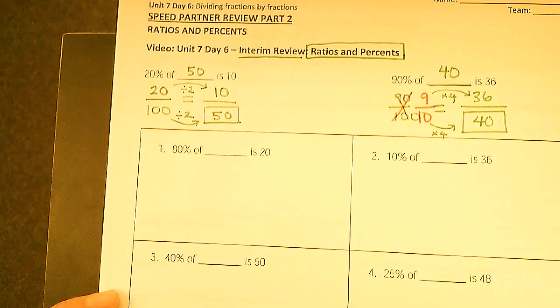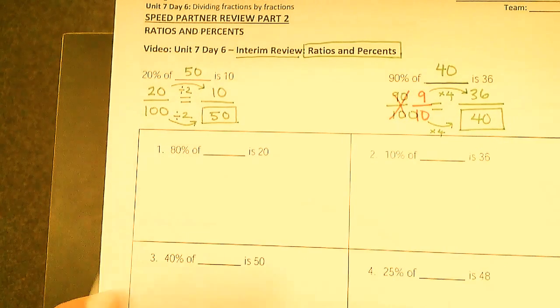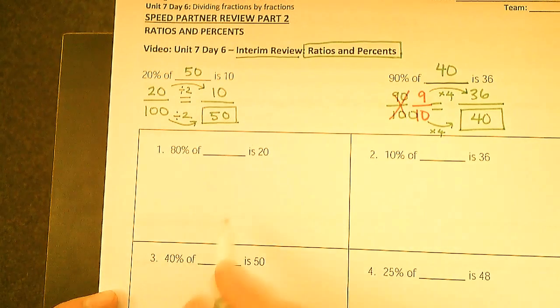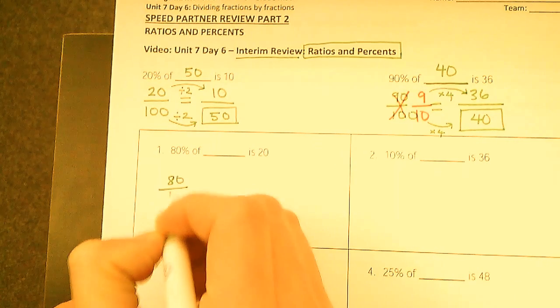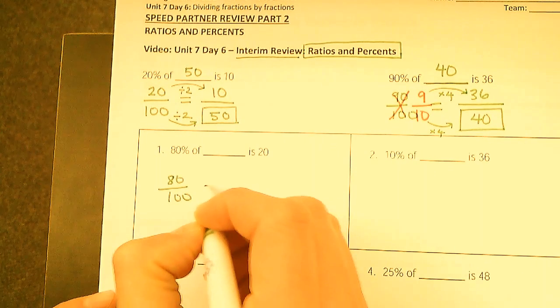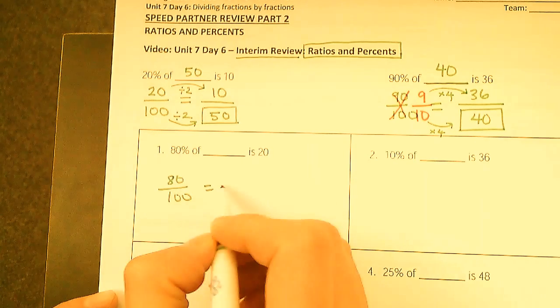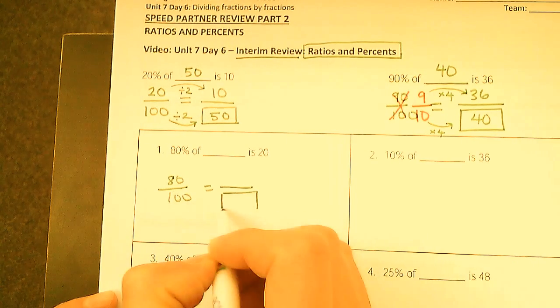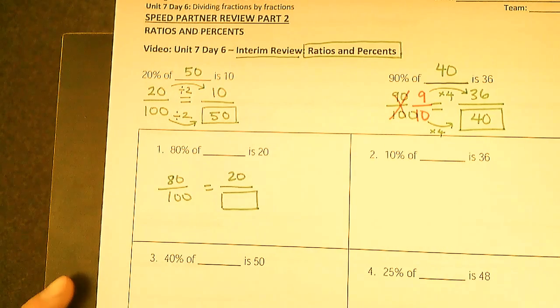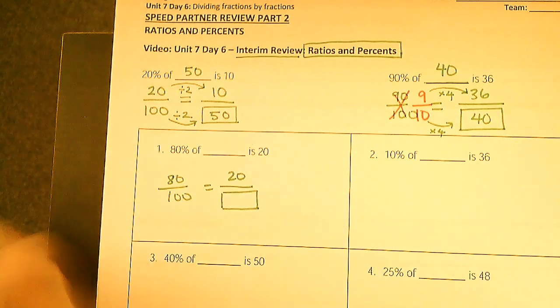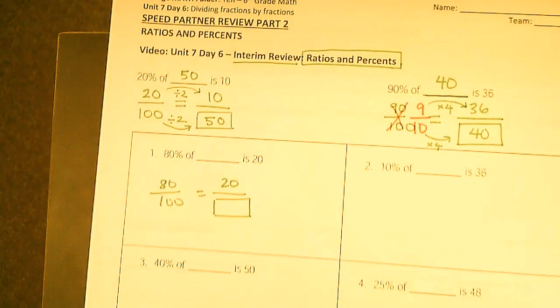With that, you should be able to solve the rest of this page. I'll get you started on number 1, and you can finish it on your own. 80%, right? That's 80 out of 100, and that equals 80% of blank, so we're trying to figure out what the total is. 20, right? From here, I'll leave that for you to finish.